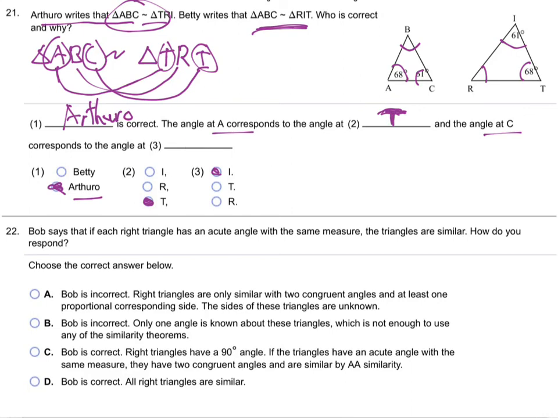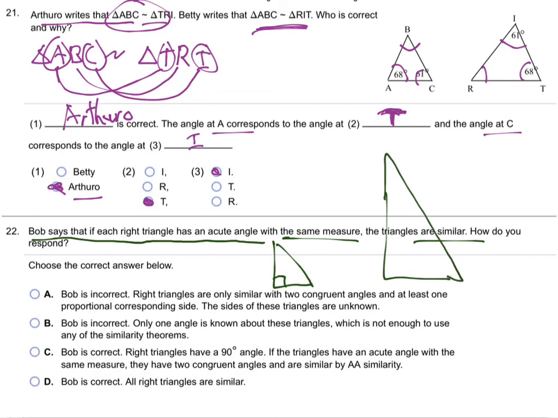Nope, I'm not making that very nice there. All right, on we go with number 22. What's happening down here on 22? Bob says that if each right triangle has an acute angle with the same measure, the triangles are similar. So if you have a right triangle, and then you have another right triangle, and they have an acute angle that's the same. So say this has got, I don't know, a 30-degree angle here, and this has got a 30-degree angle here.